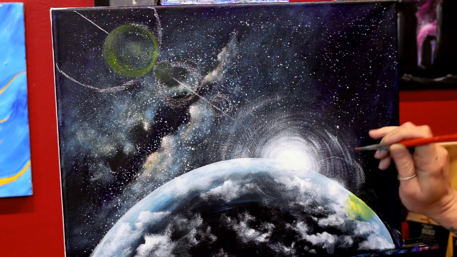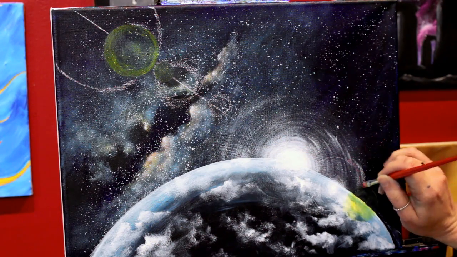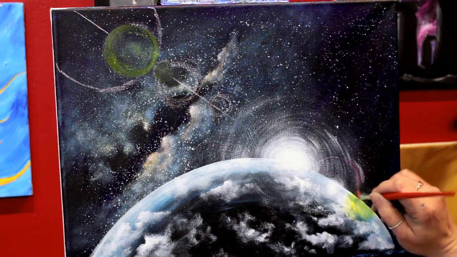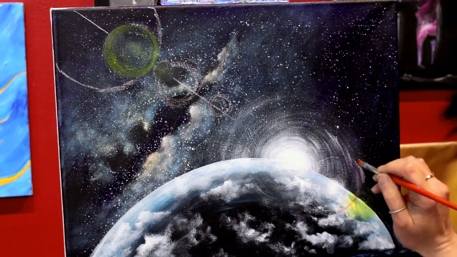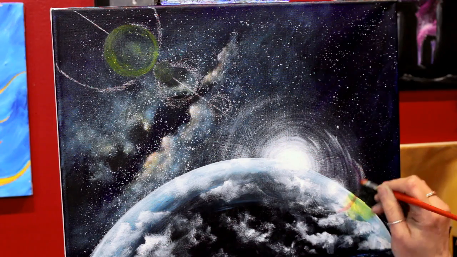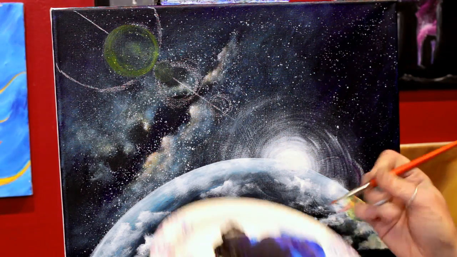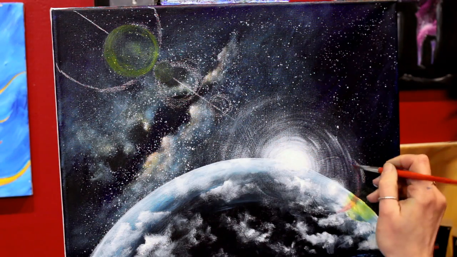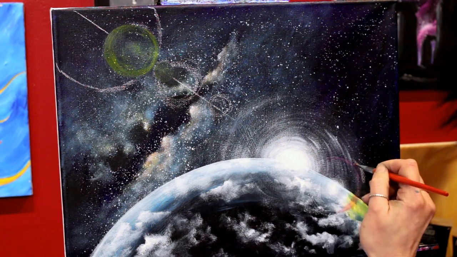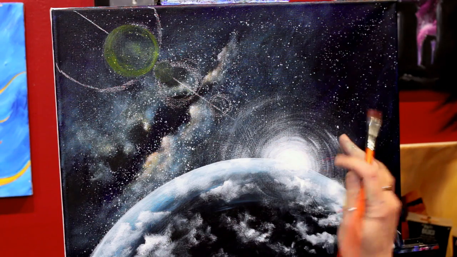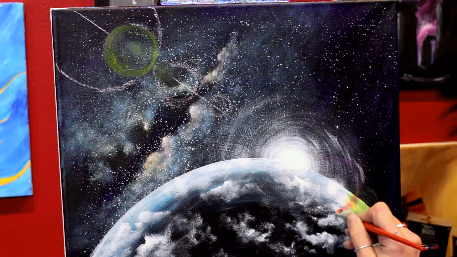I'm not going to use it flat. I'm going to use the edge and just kind of dust it around in that circle shape, because again, I don't need a solid edge. It can kind of fuzz out. I don't want to take it over top of this real bright spot because it's kind of fading it out, so I just kind of stopped there.